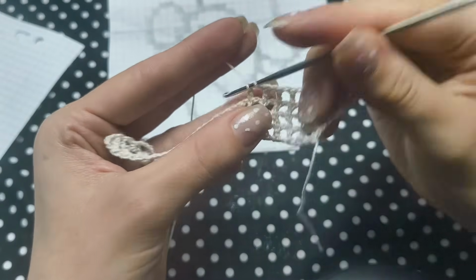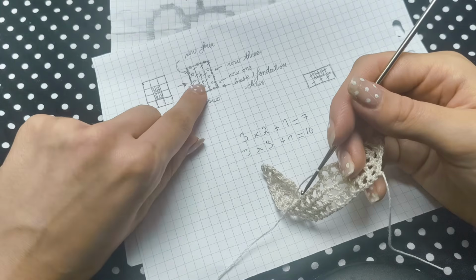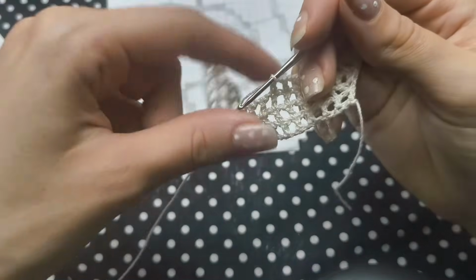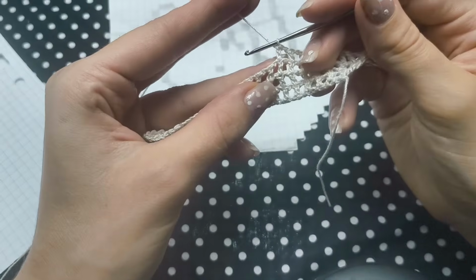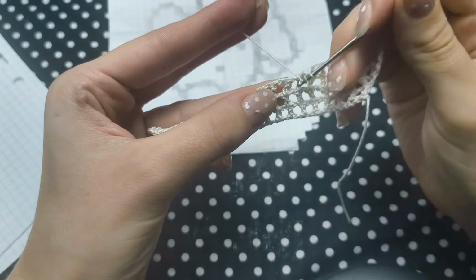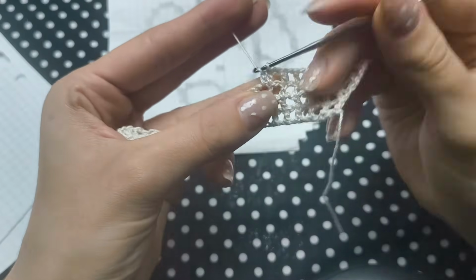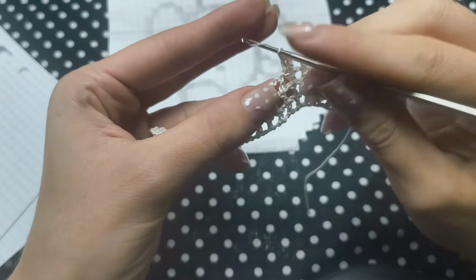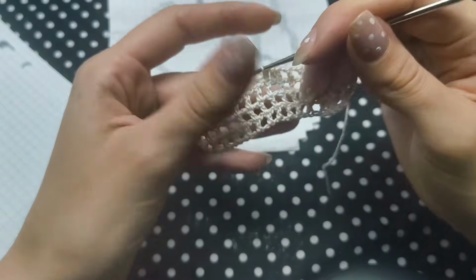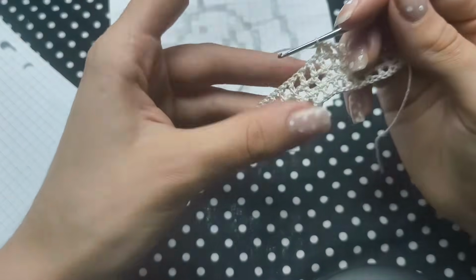And 8. So now I need to do one that is colored thin. So I just do a DC. So no chain, I yarn over, I insert my hook underneath the chain space like this, and I do my DC like normal, and then I do my DC that's stuck on top of the one from the row below, and I have to do 2 colored ones.